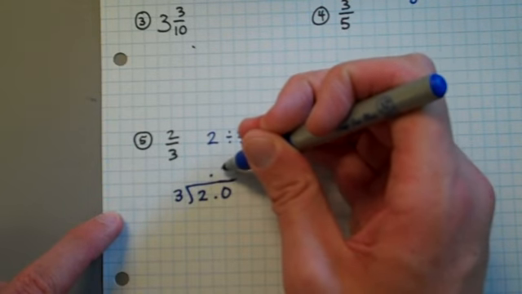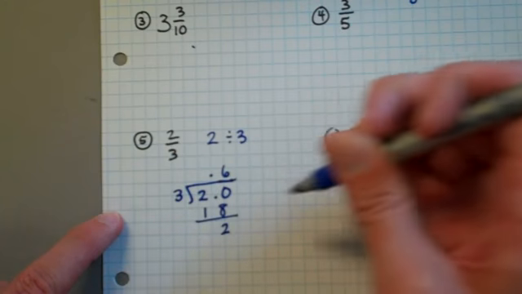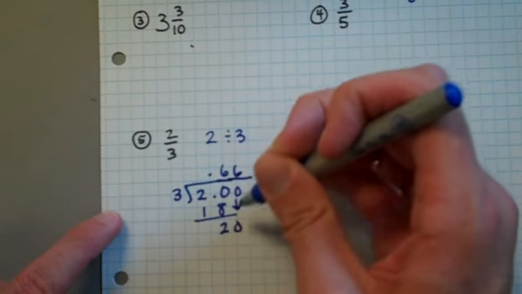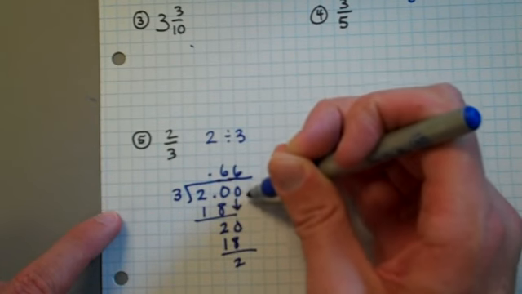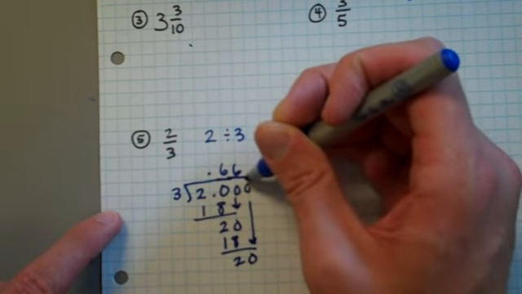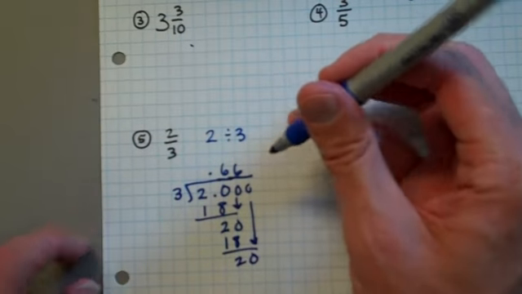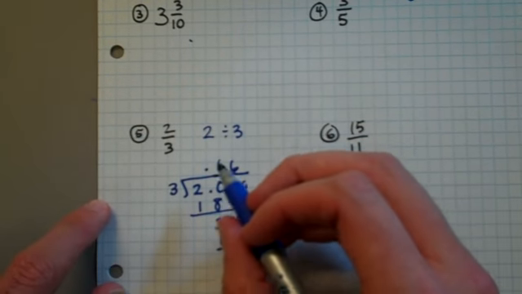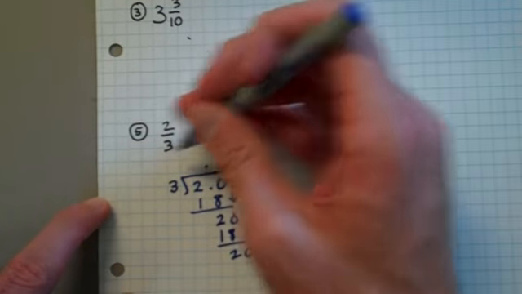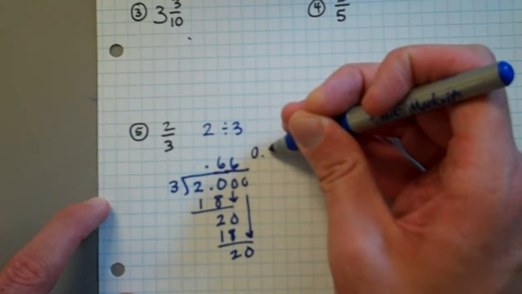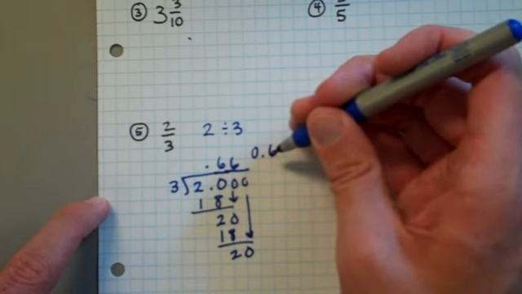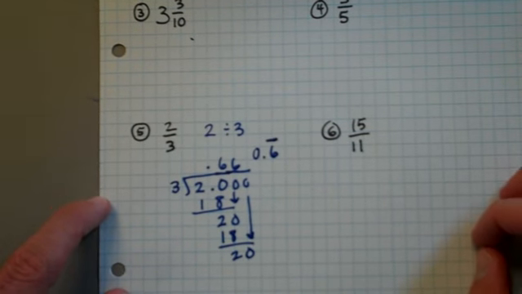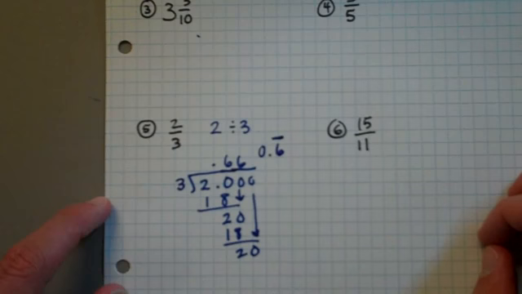3 goes into 20 6 times with 2 remaining. Bring down another 0. 3 goes into 20 again. Hey, wait a second. I think this is going to go on forever. And it definitely is. So when you get a number that goes on forever, what you do to write this as a decimal is you write 0.6, and since 6 is the digit that keeps repeating, we put a bar over it to indicate that that number is going to repeat on forever. So this is a repeating decimal.